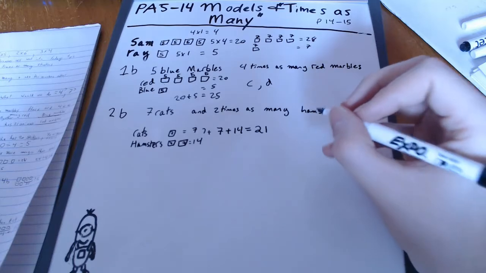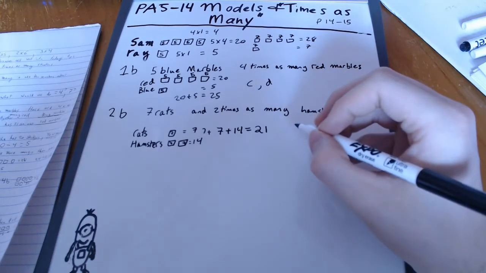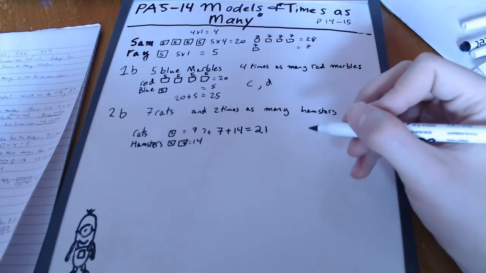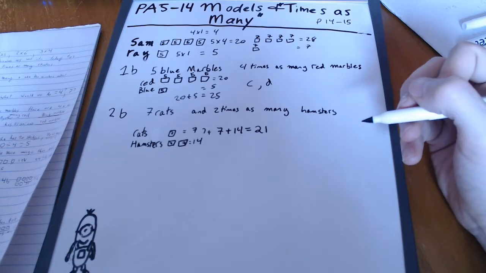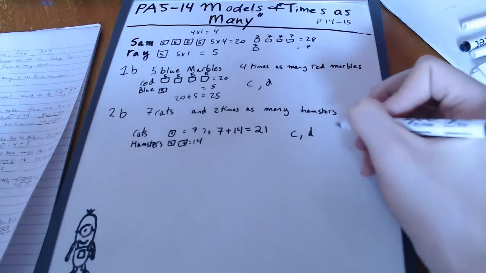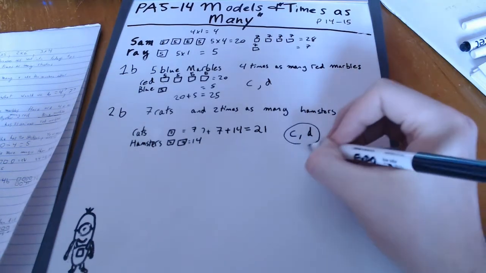So we see how that works. That's pretty neat once we get the hang of that. And really this one you can work through quite quickly, I think, these ones. So all you have to do for this one again is do C and D, and that should show that you understand this.